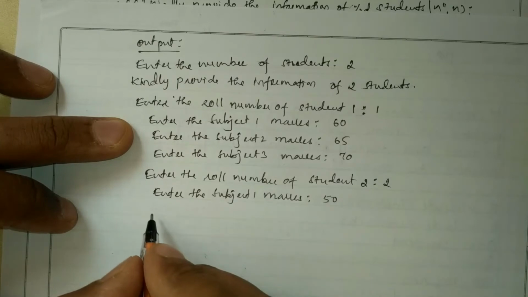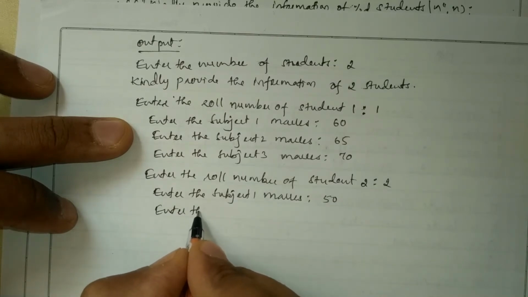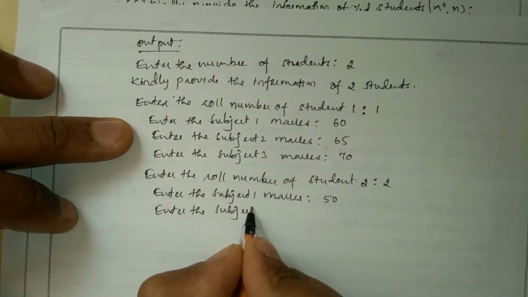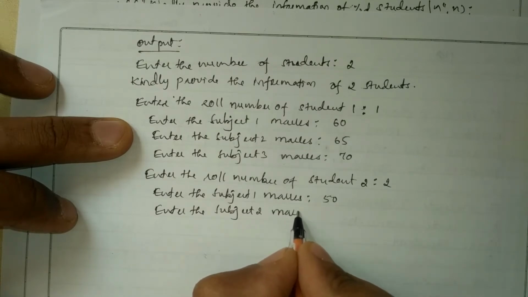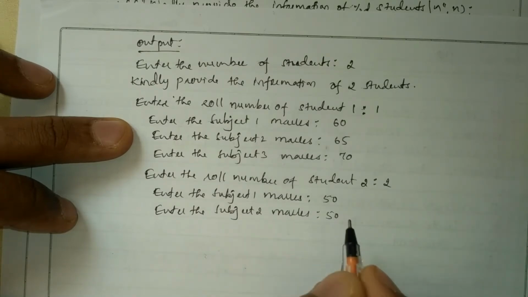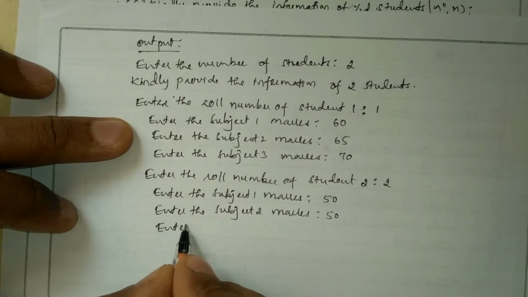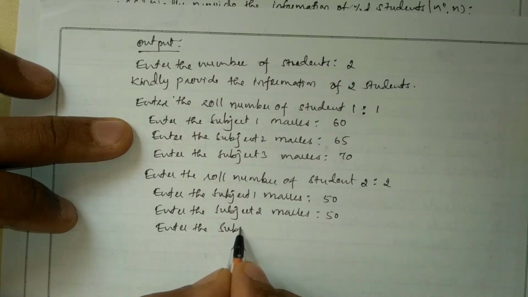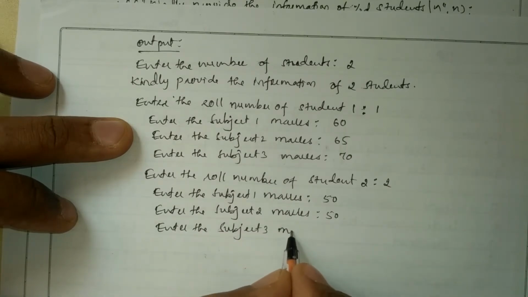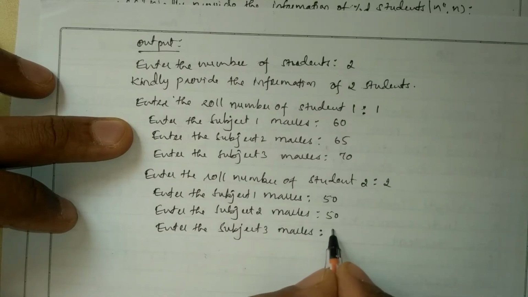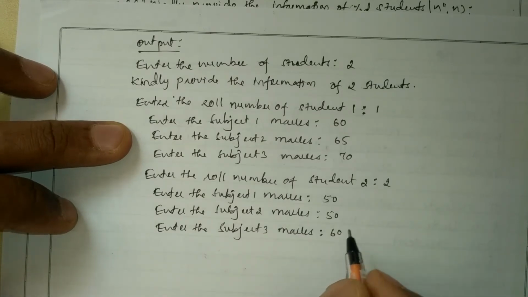For example, I'll enter 50. Next it will ask the user to enter the subject 2 marks. Here I'm going to enter again 50. Next it will ask the user to enter the subject 3 marks. Now I'm going to enter, for example, 60.